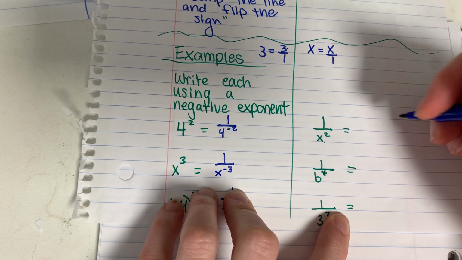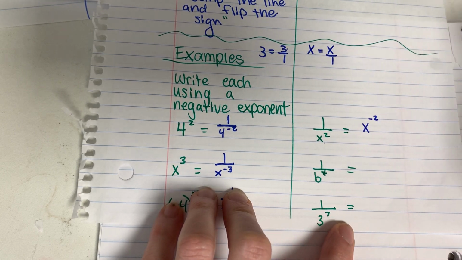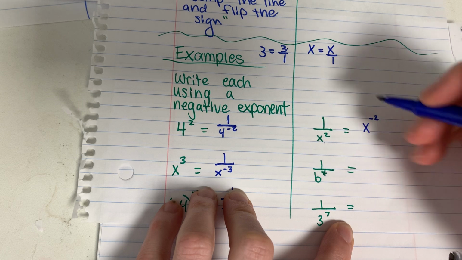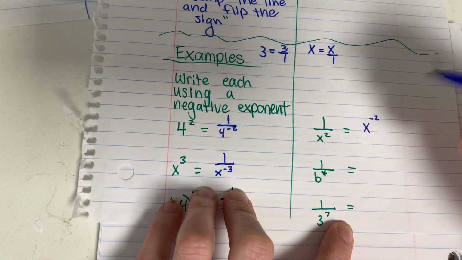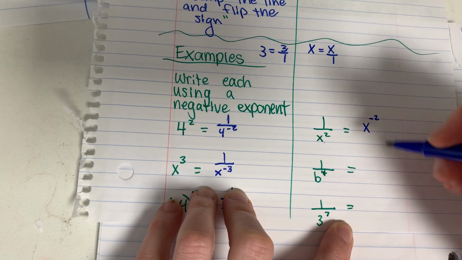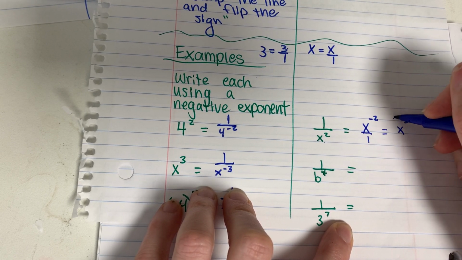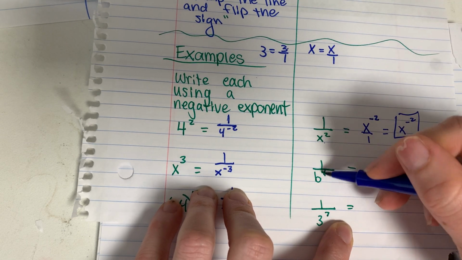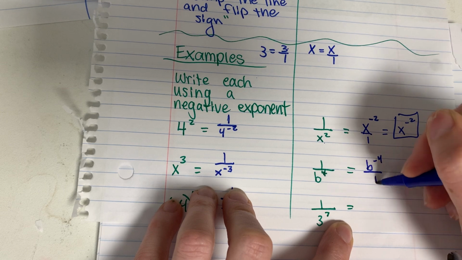We're going to flip it, go up here, x to the negative 2. B to the 4. Well, we're going to jump that line. It's going to go on top now. If you wanted to put that 1 there, but it's really not good form. We're going to jump that line and flip that sign.